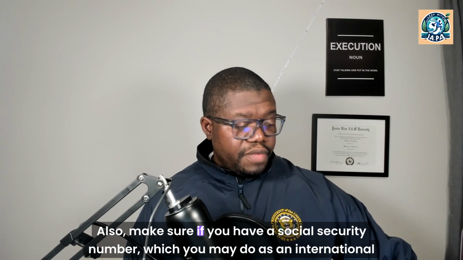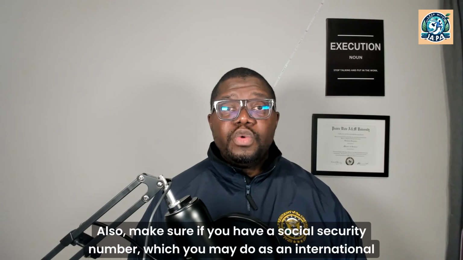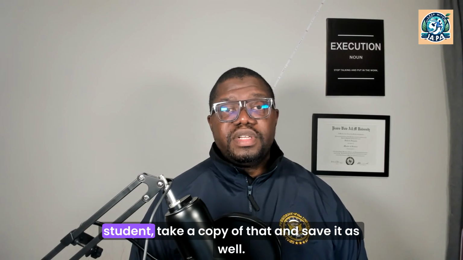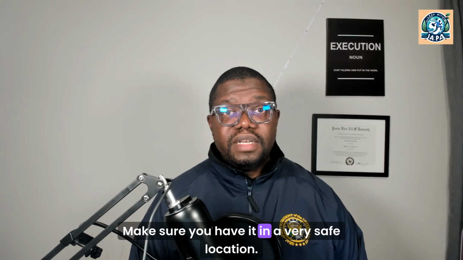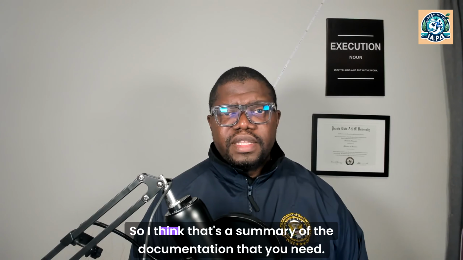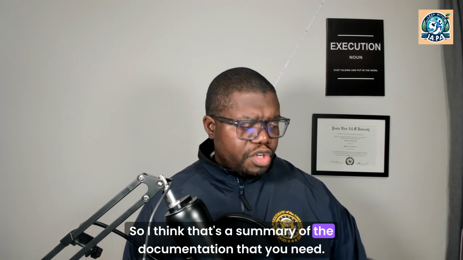Also, if you have a social security number, which you may have as an international student, take a copy of that and save it as well. Make sure you have it in a very safe location. So I think that's a summary of the documentation that you need.